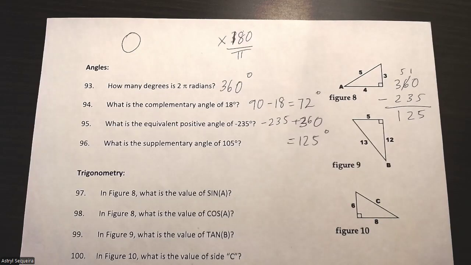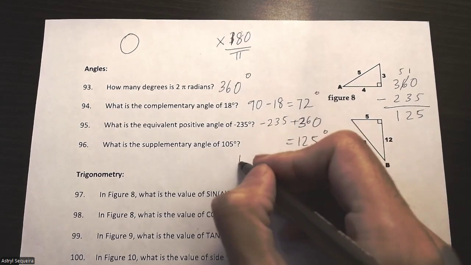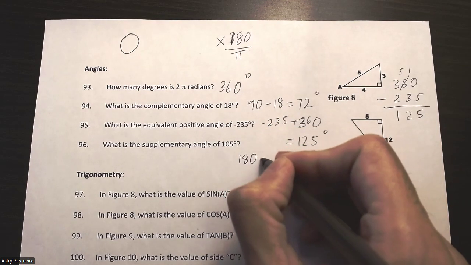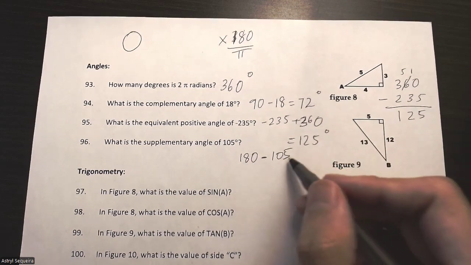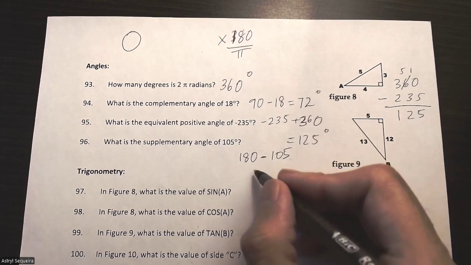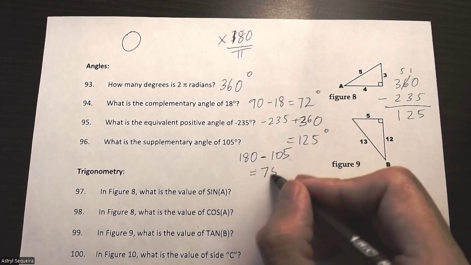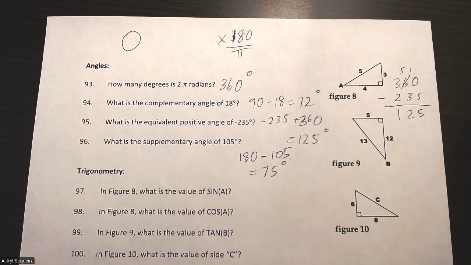And then what is the supplementary angle of 105? Supplementary angles just add up to 180 degrees. So just doing 180 minus whatever they give you. 180 minus 105, pretty easy to do mentally. That's just 75 degrees. But if you can't do it mentally, just do it using the long method.